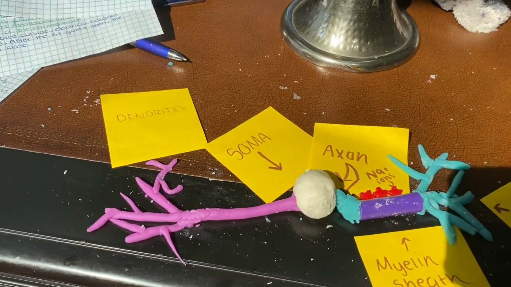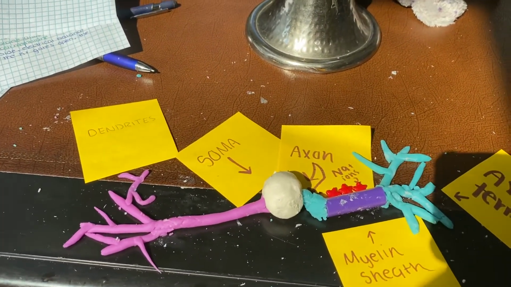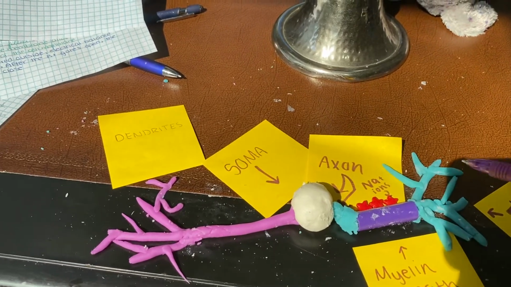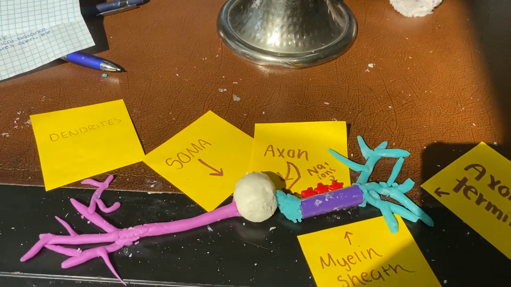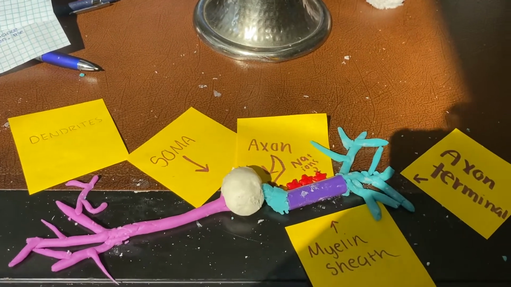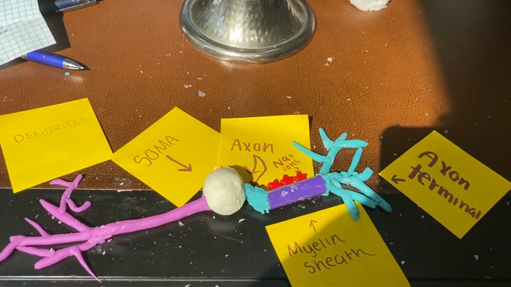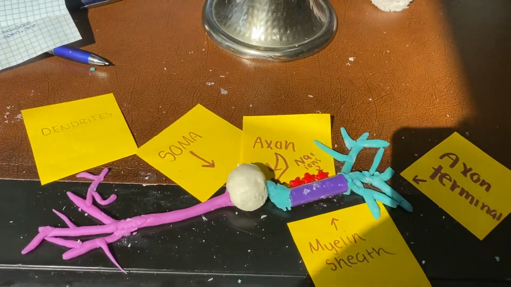or nerve impulses from many different cells, and the axon terminals and their branches send messages to so many other different neurons. But of course, this is only for the bipolar cell.